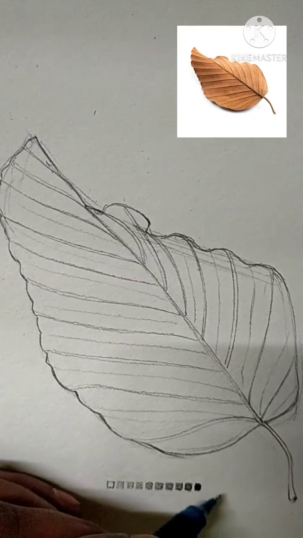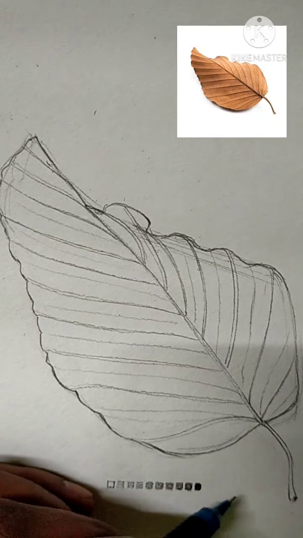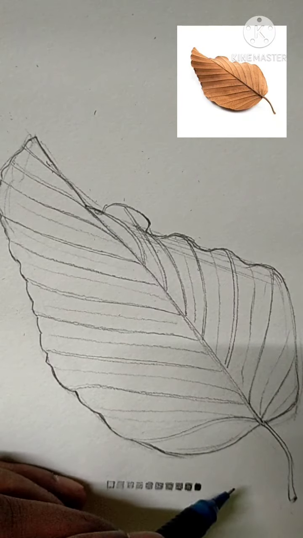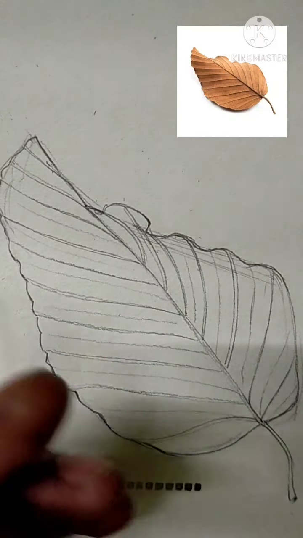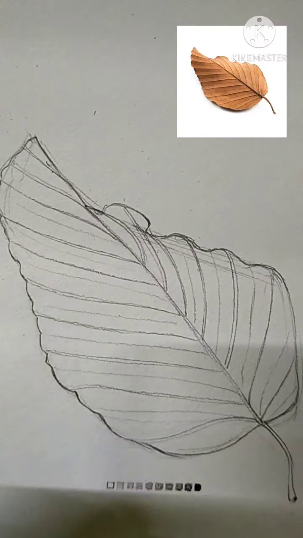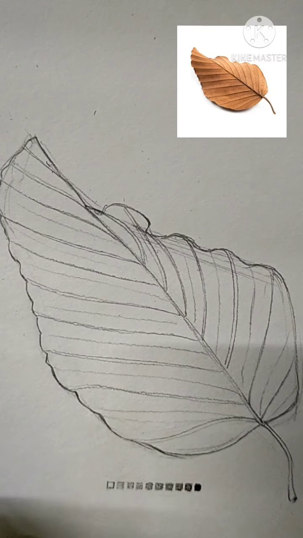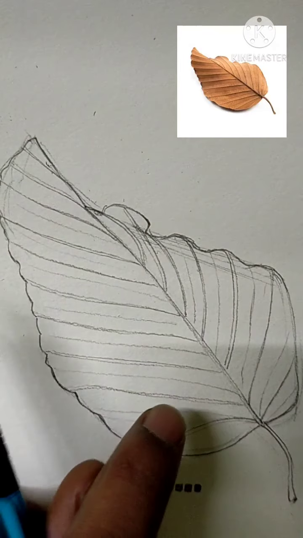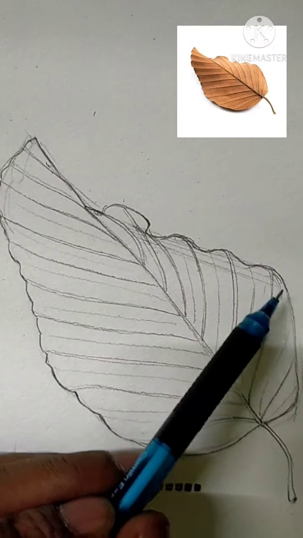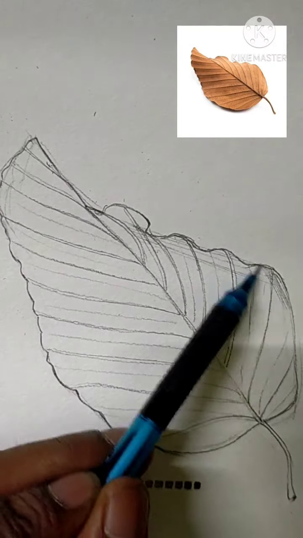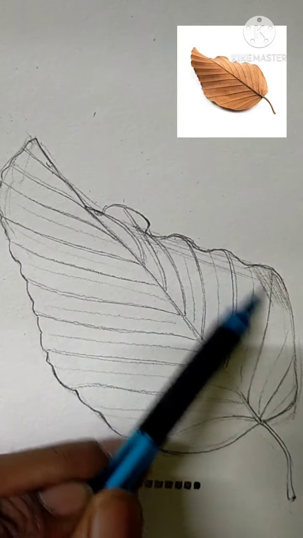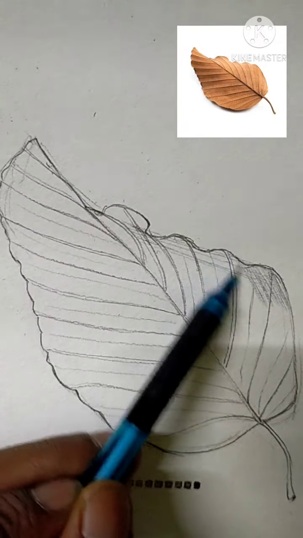You have to calculate these gradations. You have to see how these gradations are working. This leaf has some color tones of its own. First of all, we have to impose that color tone in the form of strokes. So what we are going to do is cover this whole leaf with a basic tone.